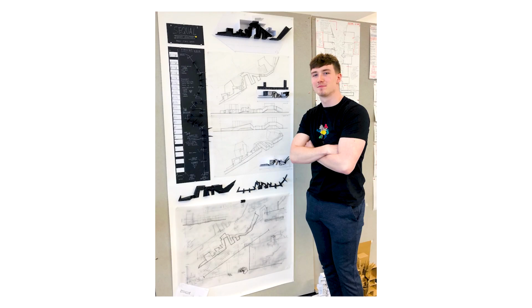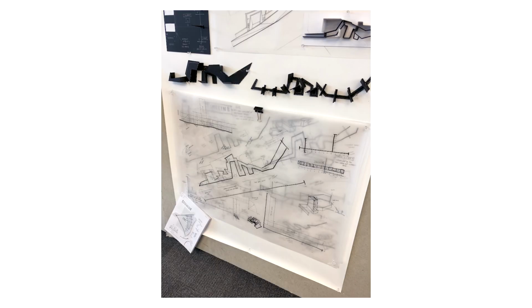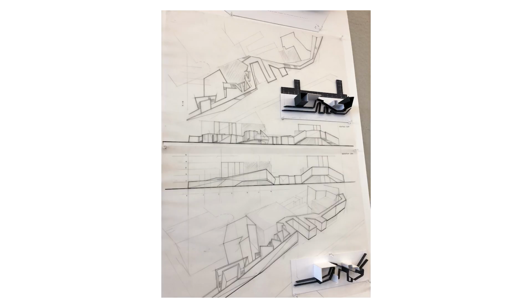So to put together an interim review presentation, I thought I'd just very briefly show you my interim review pinup from last year in my final year of my BA Honours Architecture degree. As you can see here, I actually pinned up the work because this was the last few weeks whilst being in studio before we went into lockdown. So as you can see here, my presentation was fairly simple.